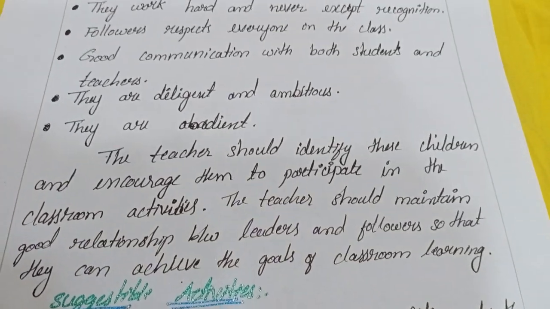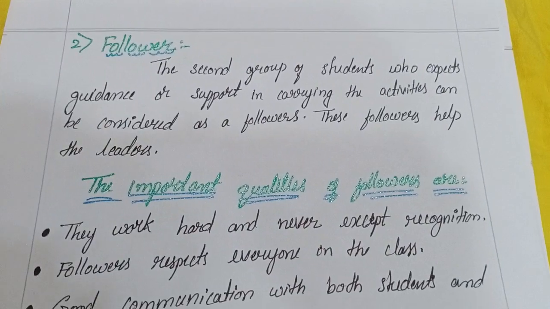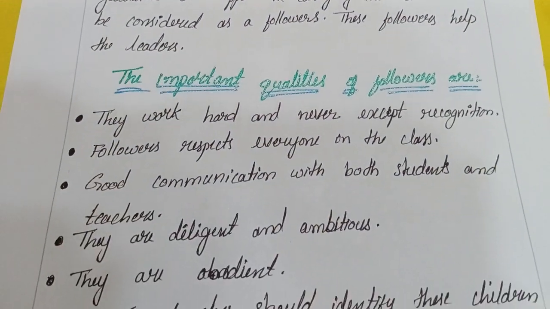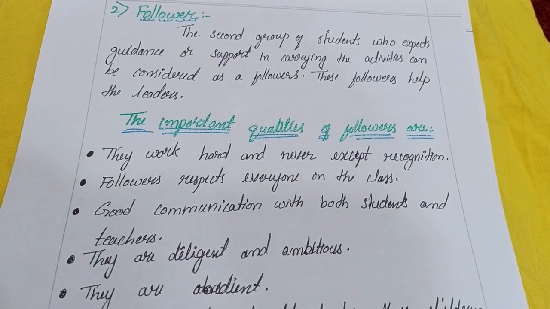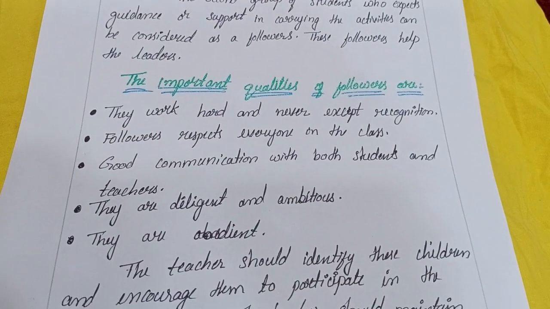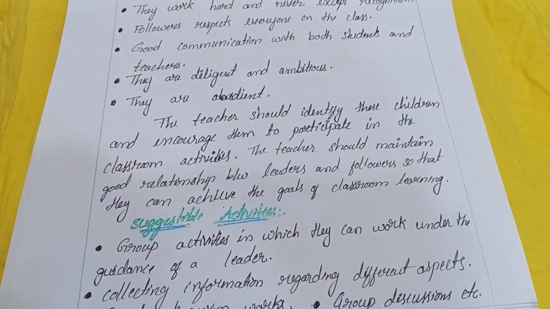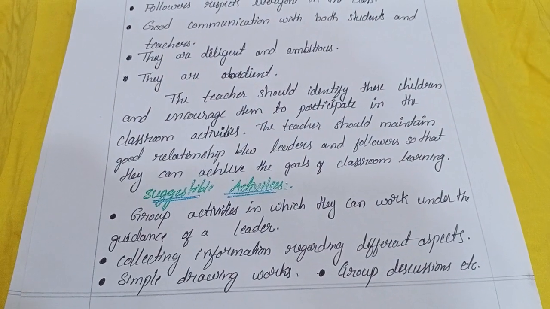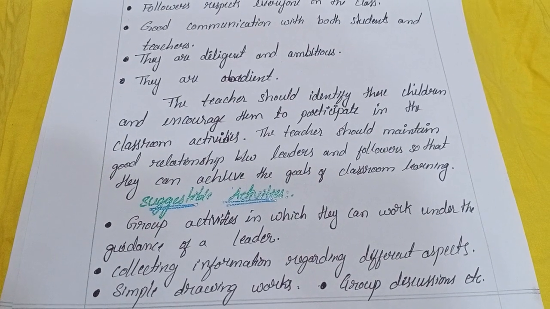Okay, this is about the second type of student. And the next one, the third type of student, is the passive student. I will explain that one also. If you want to take notes, I will show you in detail. If you want to take a screenshot of this, you can. Okay, the third type is the passive student.